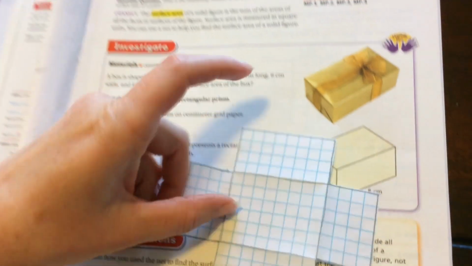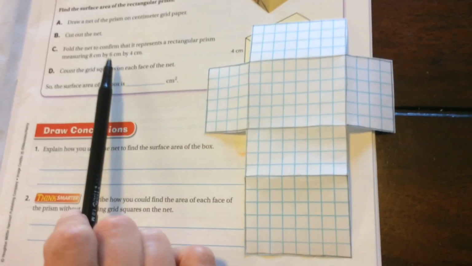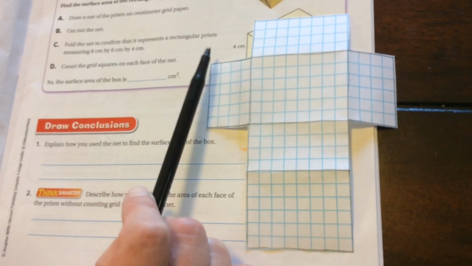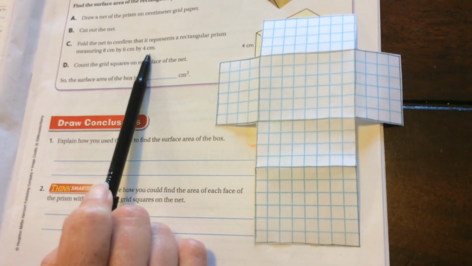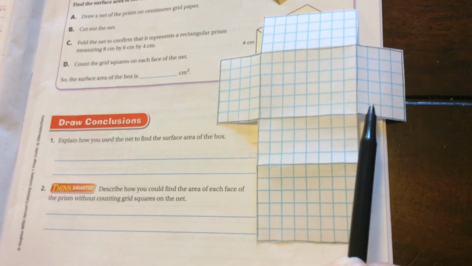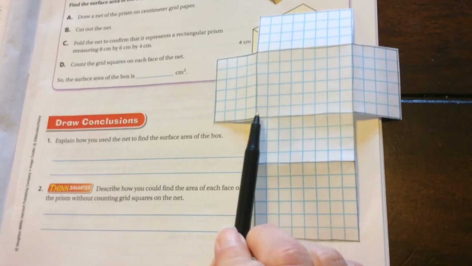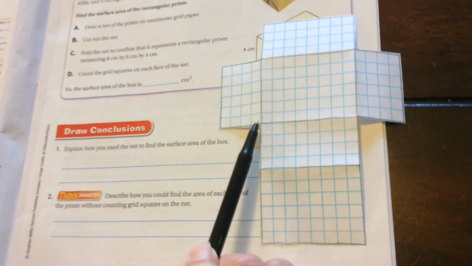So I did not have centimeter grid paper, but I have grid paper, so we're just improvising. So it says fold the net to confirm that it represents a rectangular prism measuring 8 centimeters by 6 centimeters by 4 centimeters. Centimeter grid paper, the squares would be larger, but I'm just working with what I got. So I did do the boxes pretending like these are centimeters.